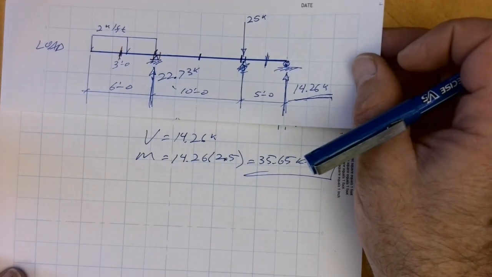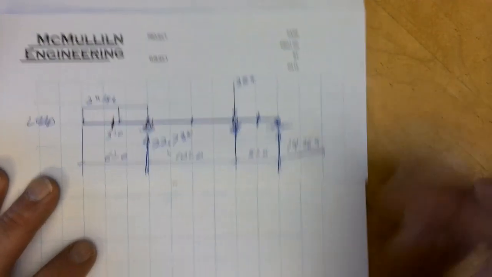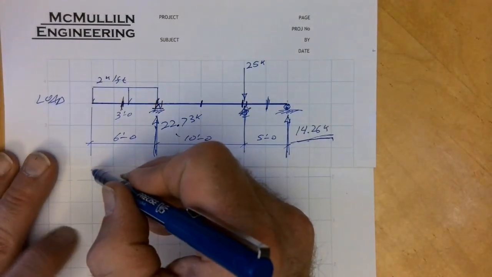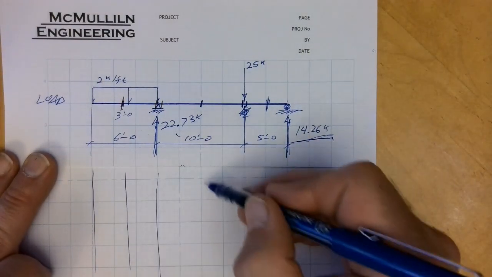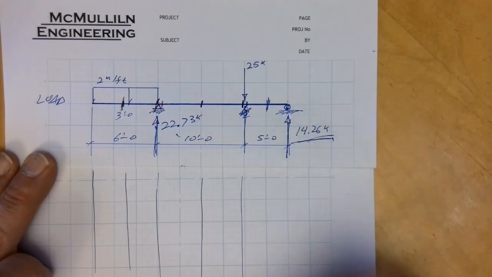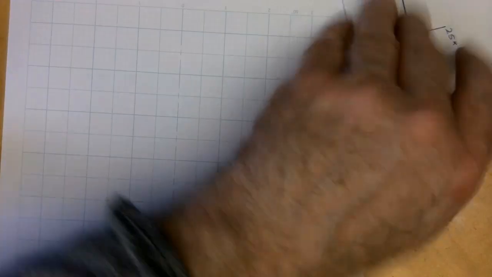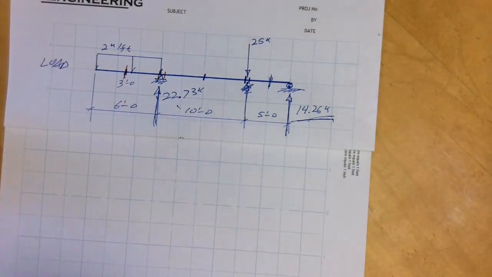Okay, so with all that, now we're going to draw the moment diagram for this thing. So we need to go back through and collect all of our data points. So we're going to have kind of these lines. Oh, that's going to be sloppy. Hang on. So we'll just project down off of the calc paper here.